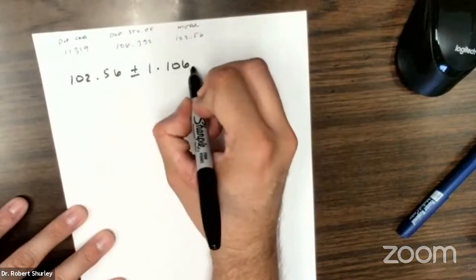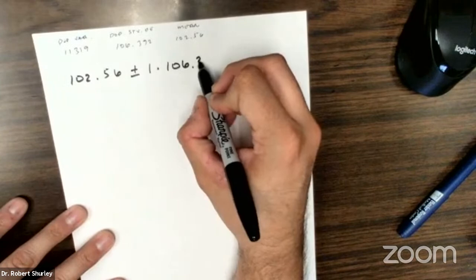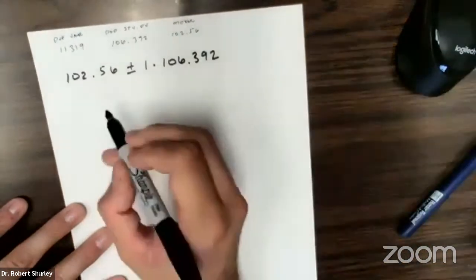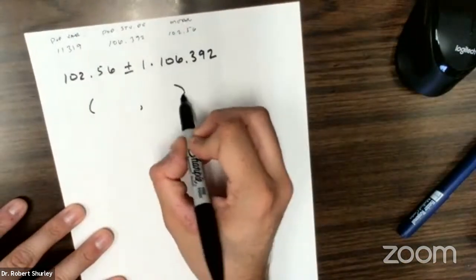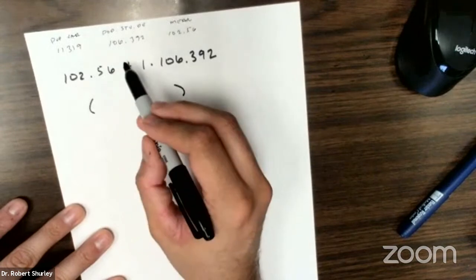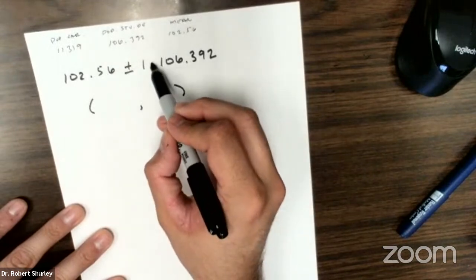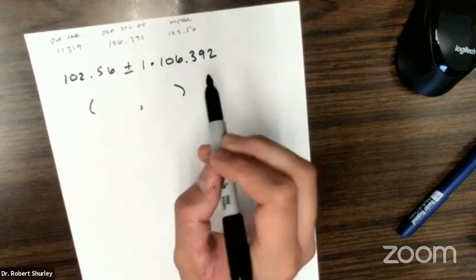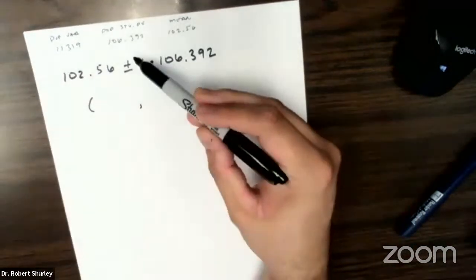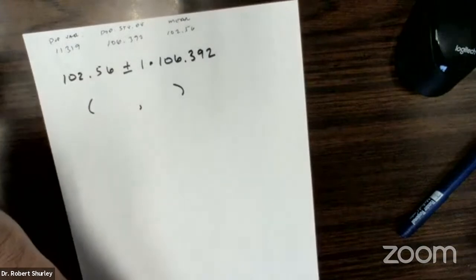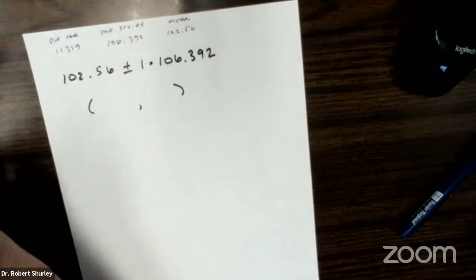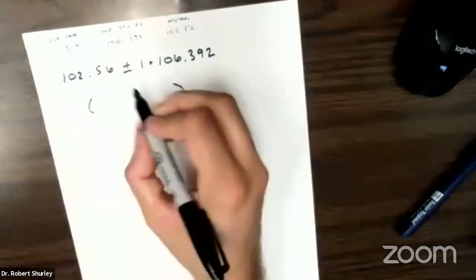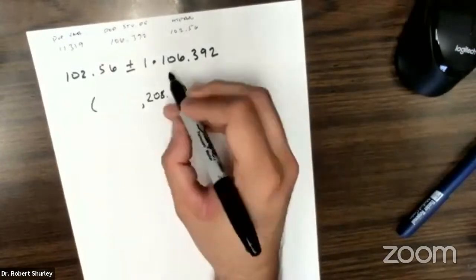Now for one standard deviation, you're going to do 1 times the standard deviation. So 106. We'll do 106.392 just for fun. So I'm going to do 102.56 plus or minus 1 times that. So you've got to multiply first. I do that in my calculator, just on my phone. So 102.56 plus 106.392, I wind up with 208.95.